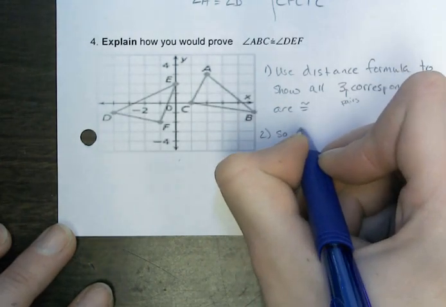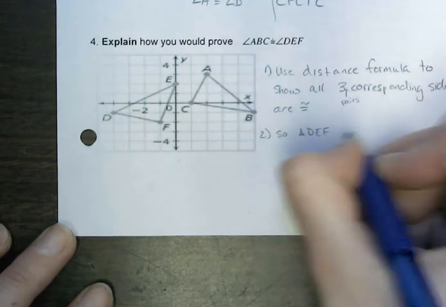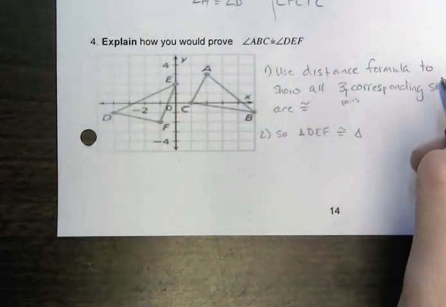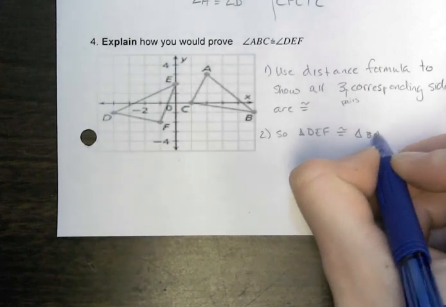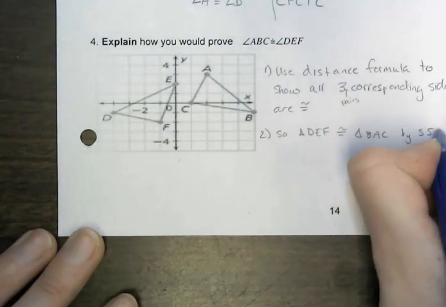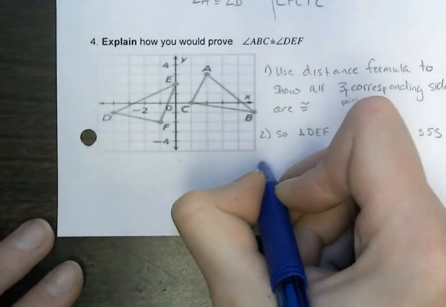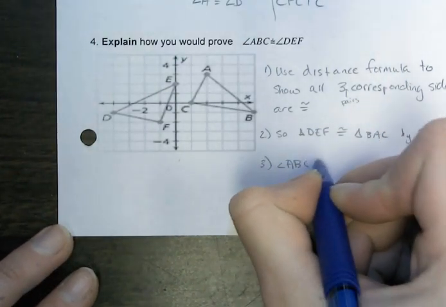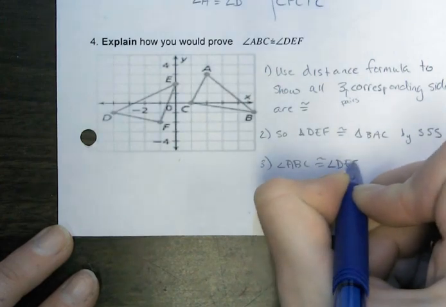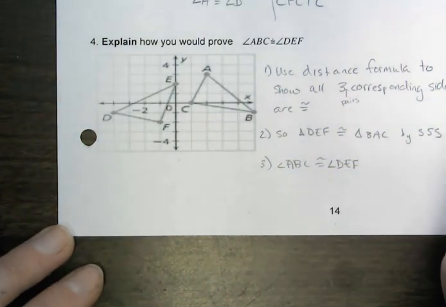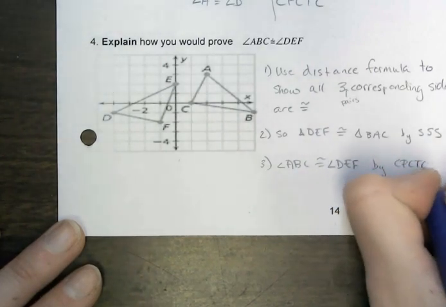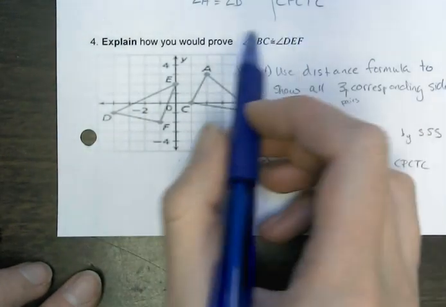So triangle DEF would be congruent to triangle, looks like BAC, by side-side-side. And then 3, angle ABC would then be congruent to angle DEF by CPCTC. So if we could show those triangles are congruent, we would say their parts are congruent by CPCTC.